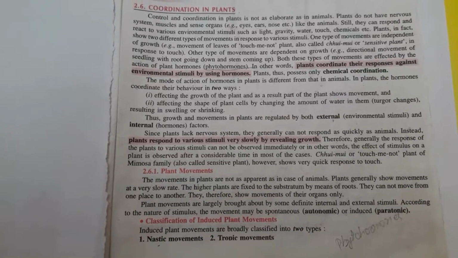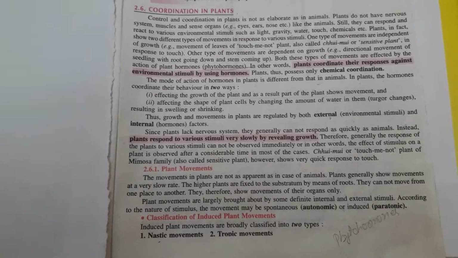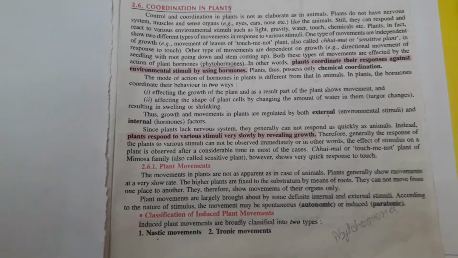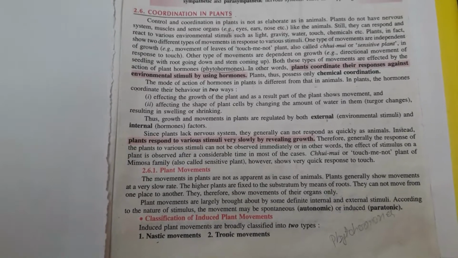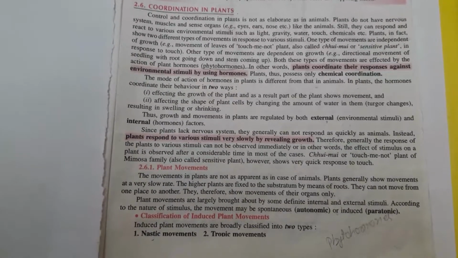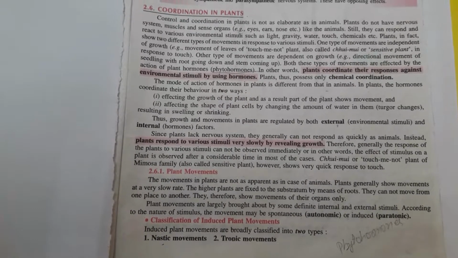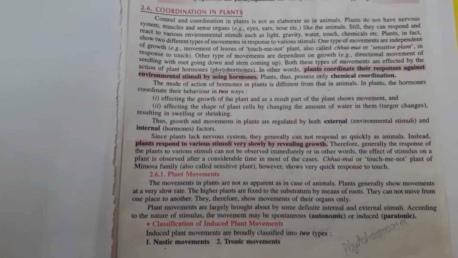Especially we can see that human beings show coordination, particularly when we learn about the human brain, nervous system and neurons. But we have to start the topic with coordination in plants. As you know, they are stationary bodies, which means they always stay at their places.